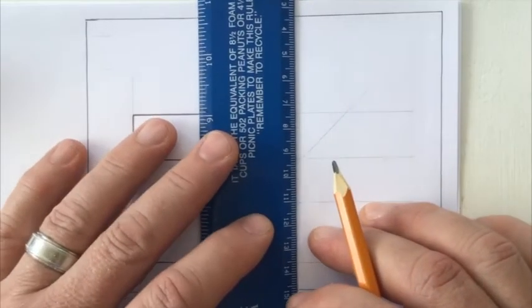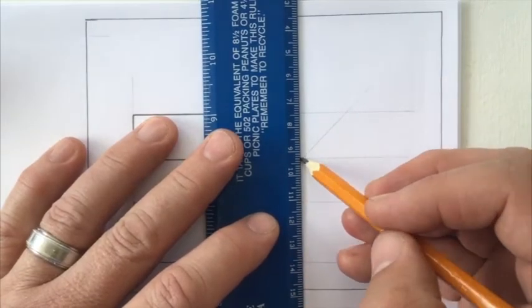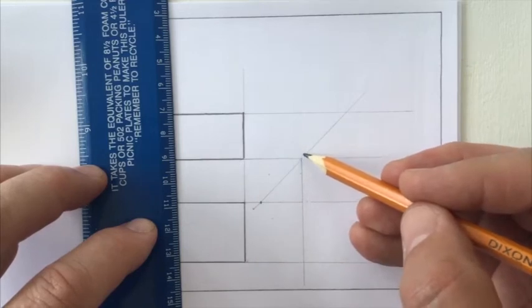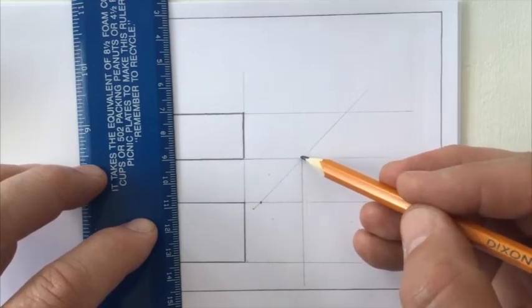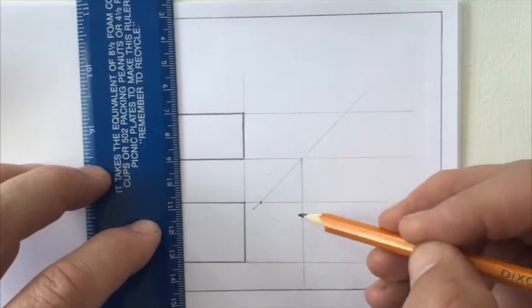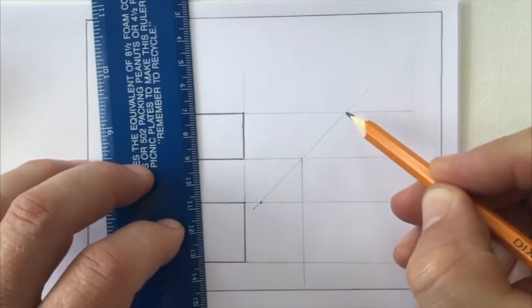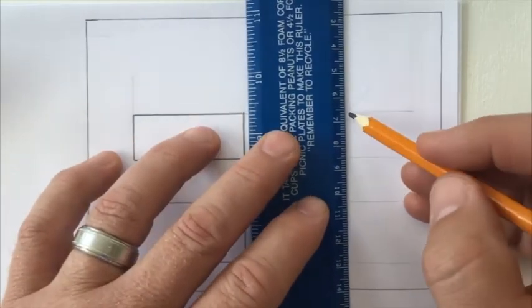So I'm going to now draw projection lines from where these lines meet each other. So there's one point that I draw projection from. Where the projection line meets the 45-degree line, I drop a line straight down. And here's the other point right here. Where they meet, I'm going to drop a line straight down.